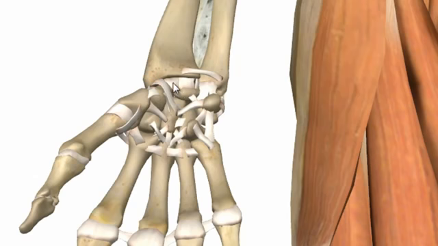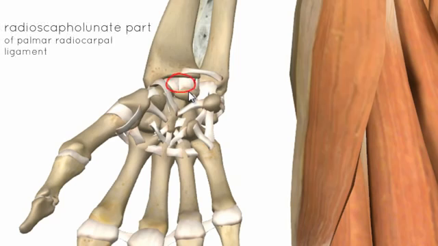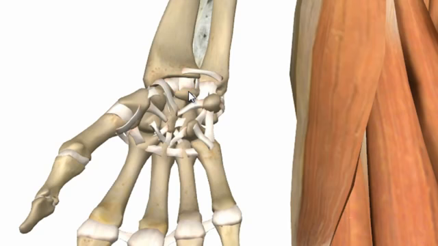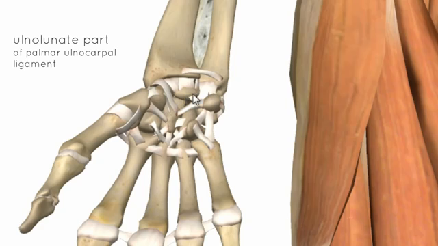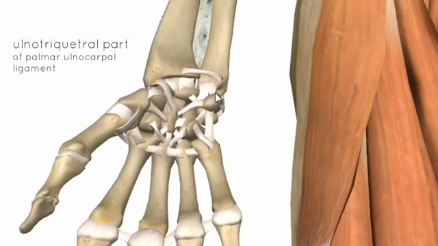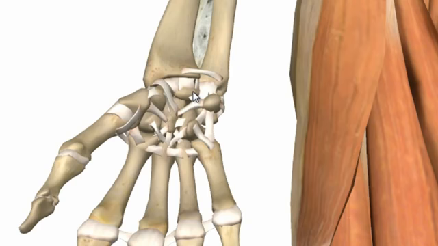And then you've got this other part which connects from the radius to the scaphoid and the lunate, so this ligament is called the radioscapholunate part of the palmar radiocarpal ligament. So it's the same with the palmar ulnocarpal ligament. It's got two parts. One part connects to the lunate, so it's called the ulno-lunate part, and the other part connects to the triquetral bone, so it's the ulno-triquetral part. So what you really need to take away from this part is that there's a radiocarpal and an ulnocarpal ligament, and it's on the palmar surface, so it's palmar ulnocarpal and palmar radiocarpal ligament, and they have two parts.